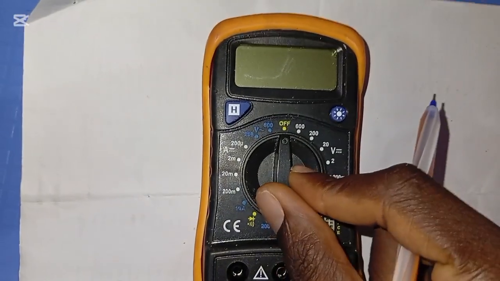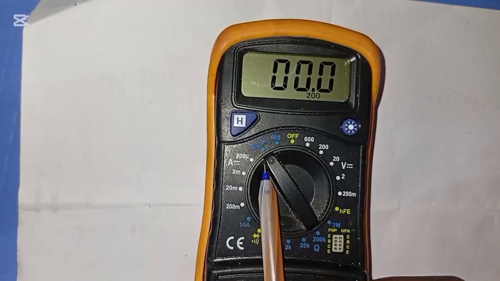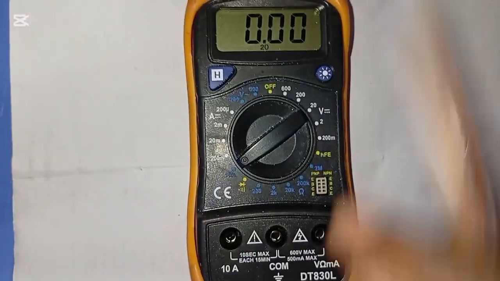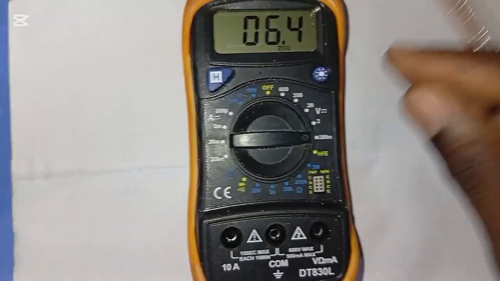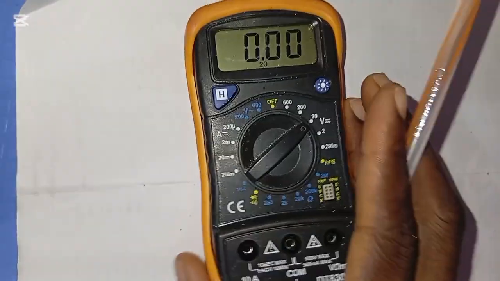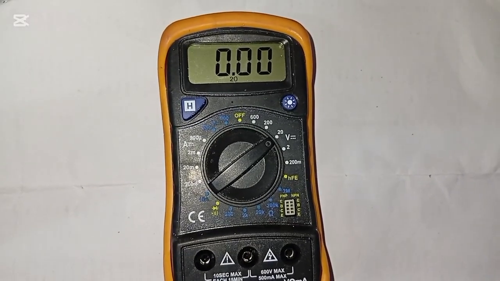So this is what will allow you to select. You can select alternating voltage like this one. You can select current here, you can select diode, you can select resistance, you can select DC voltage, you can select AC voltage. Okay, so using this selection dial switch.